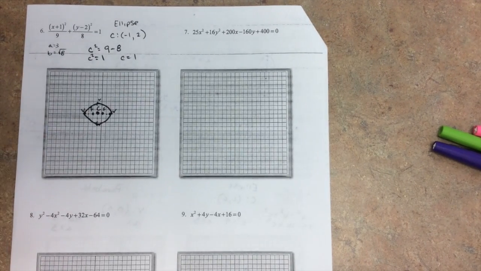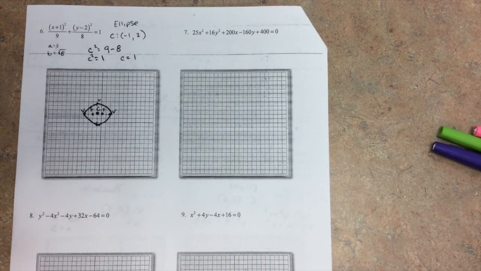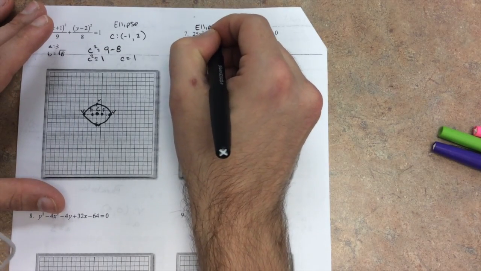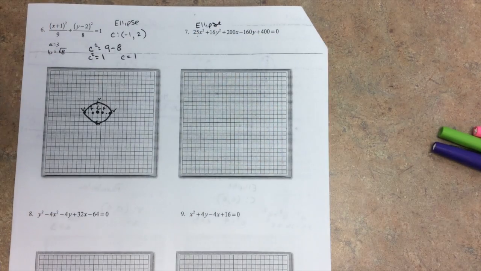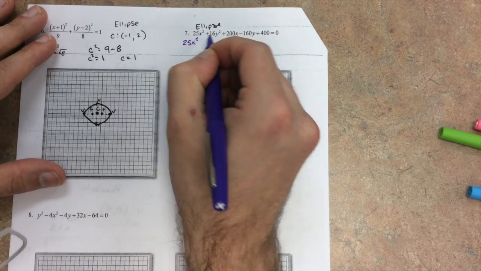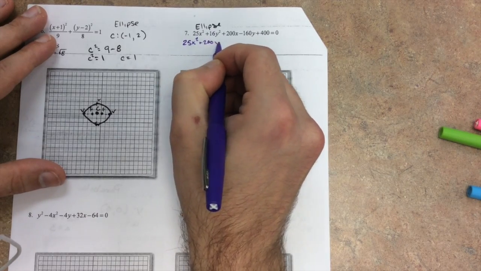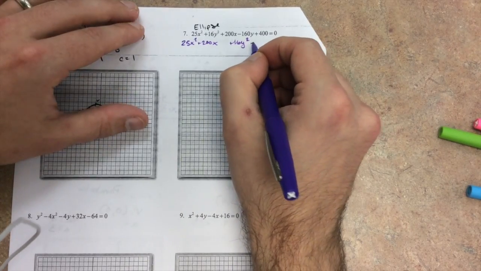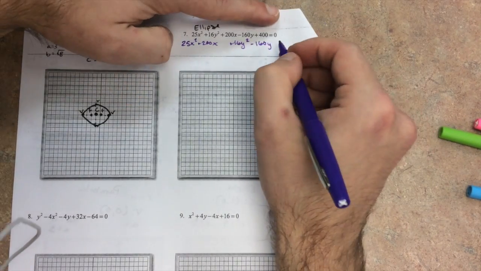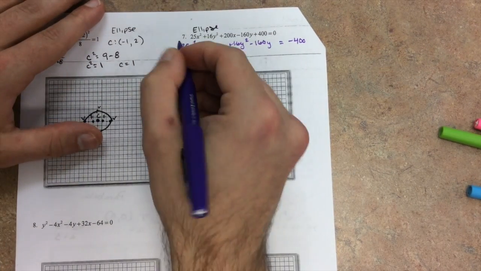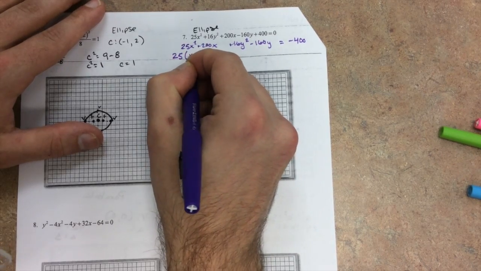Next up, 7. So this one we're going to have to do a little bit more work for. And I can see that this is also an ellipse. I know that's an ellipse because between the x squared and the y squared, it's positive. So I'm going to do this in a slightly different color. I'm going to group the x's together. So that's 25x squared plus 200x, and then we have plus 16y squared minus 160y, equals -400.